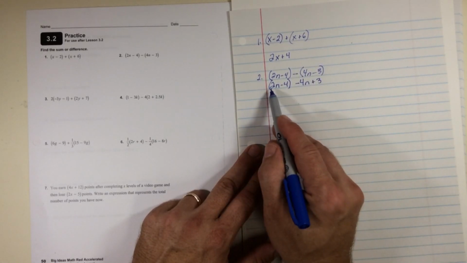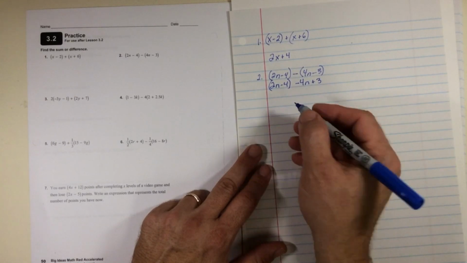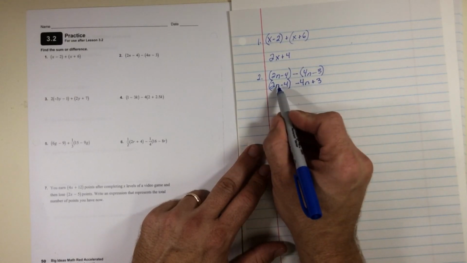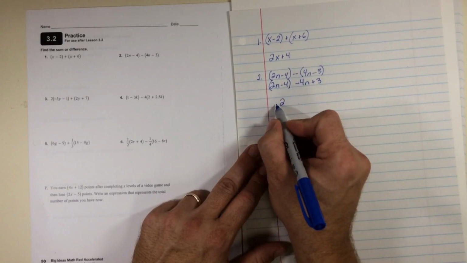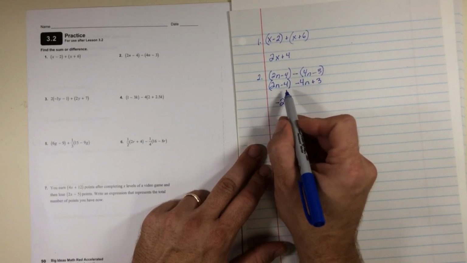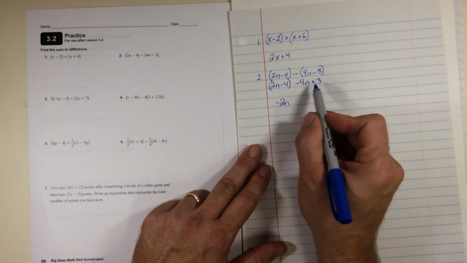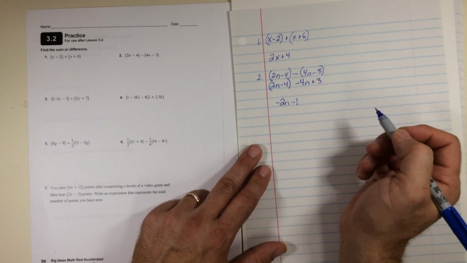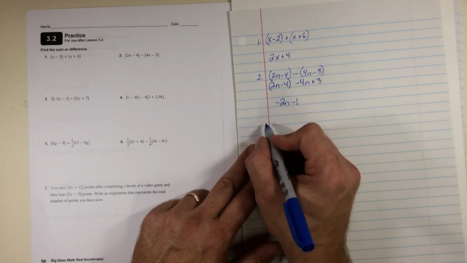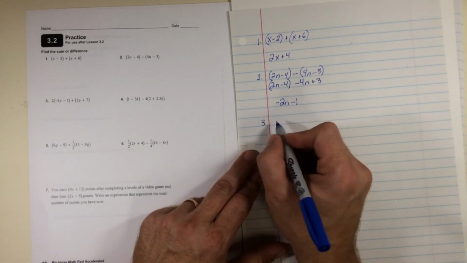Now I can combine like terms. I have 2n and negative 4n. When I combine those, different signs subtract. Keep the sign of the larger. I have a negative 4 and a positive 3. Different sign, subtract. Keep the sign of the larger. Negative 2n minus 1.